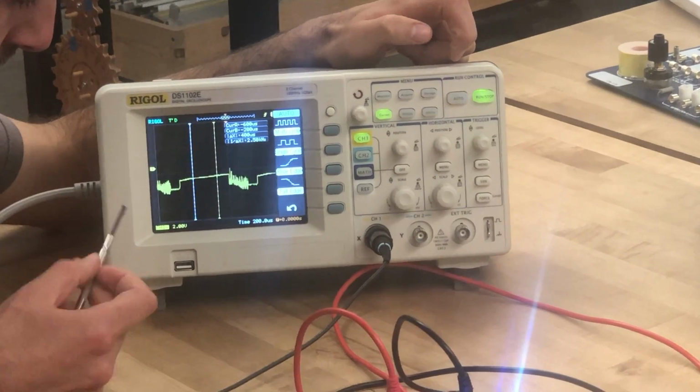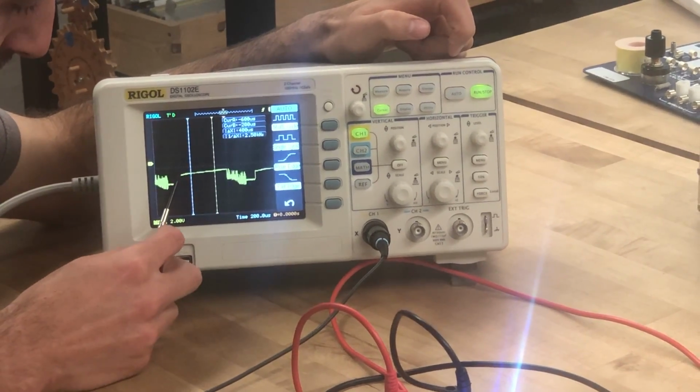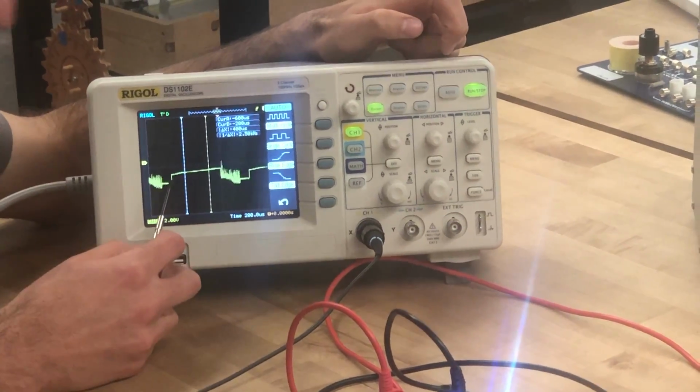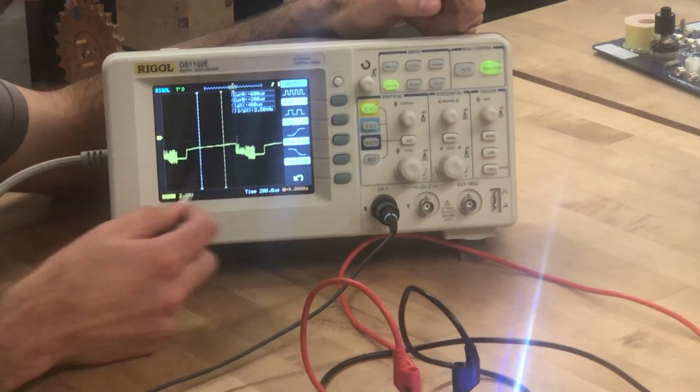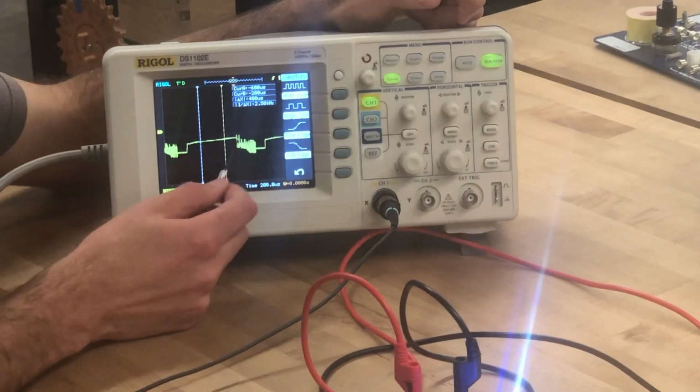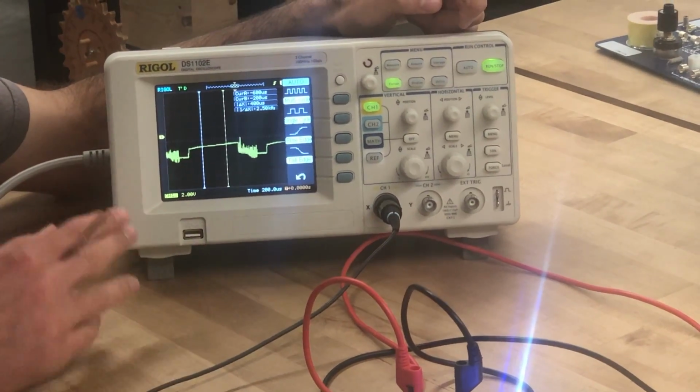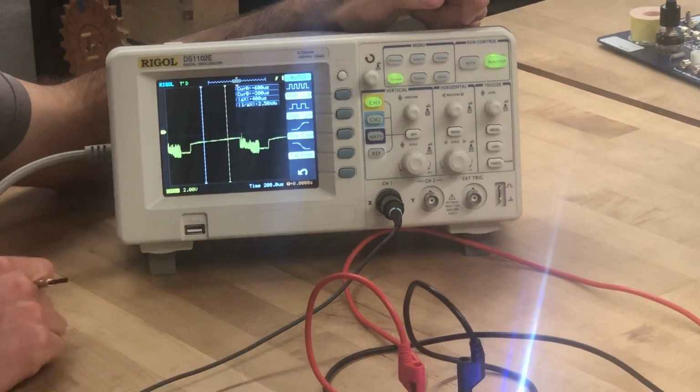You can see that we have a bit of a square wave going on where it goes up and then back down and then up again. There still is some noise in this signal. Just ignore the noise. We don't care about the noise.